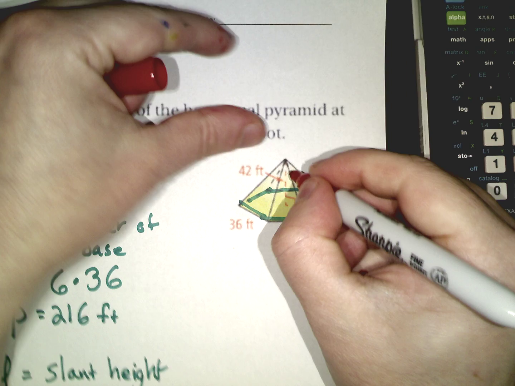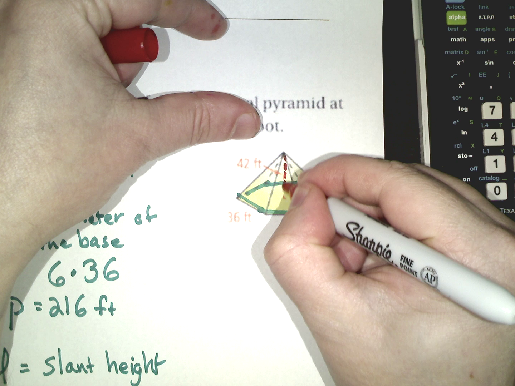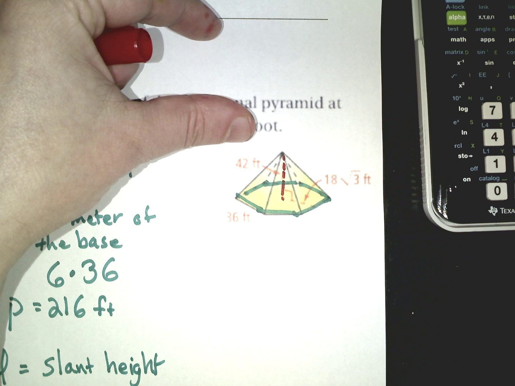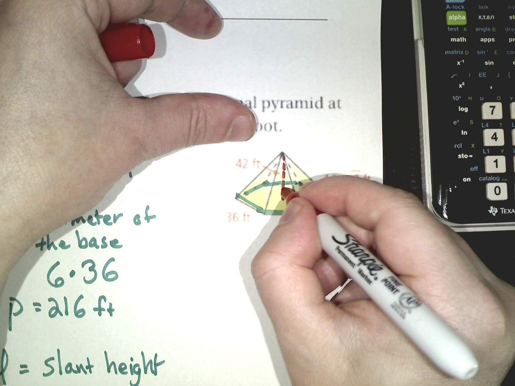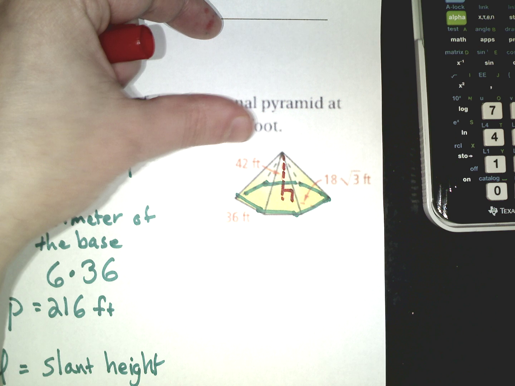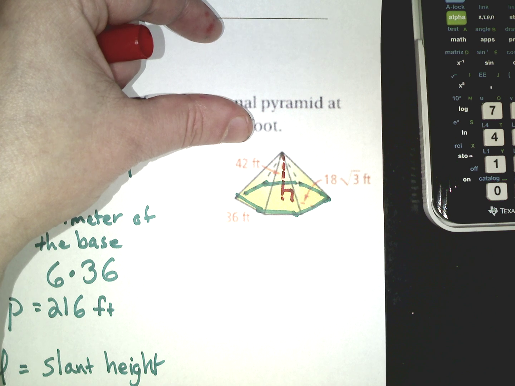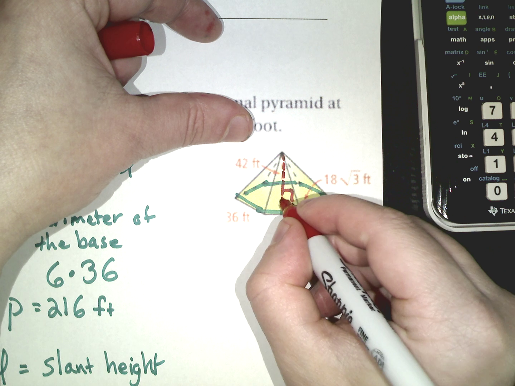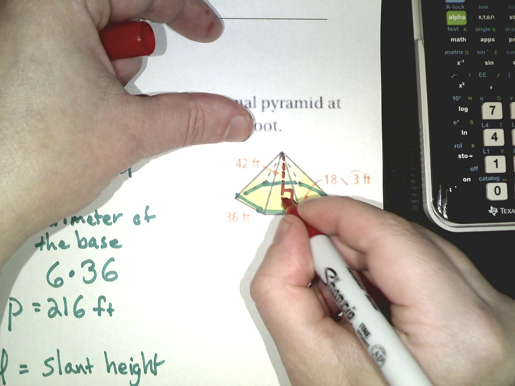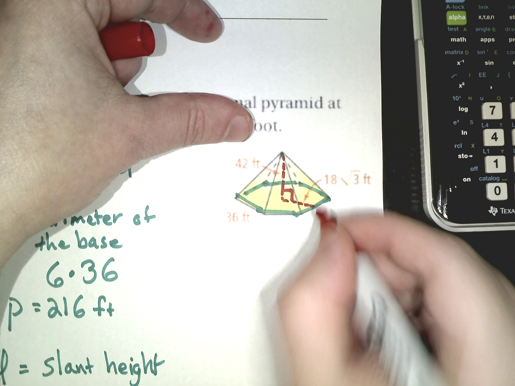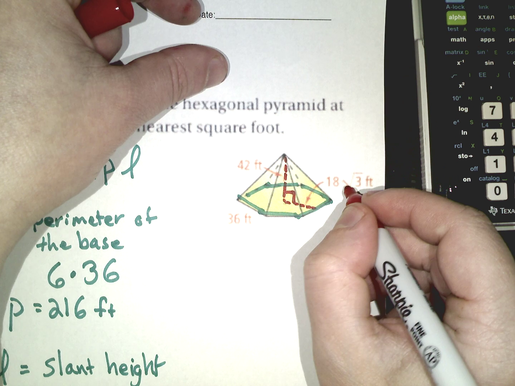You see this here? There's the height. That's the actual height of this pyramid. And they give you a little right angle there to show you that. And the distance from the center of that pyramid to the outside wall, they give a value for that.